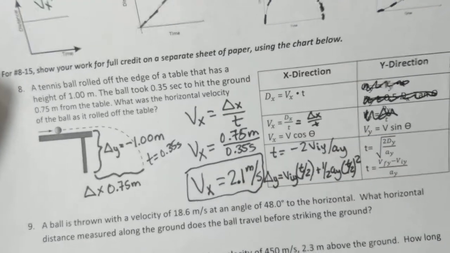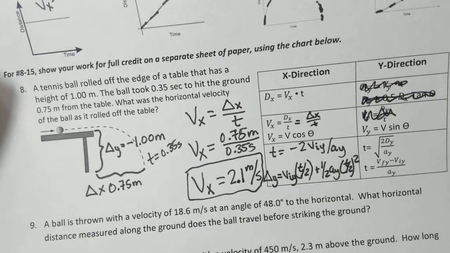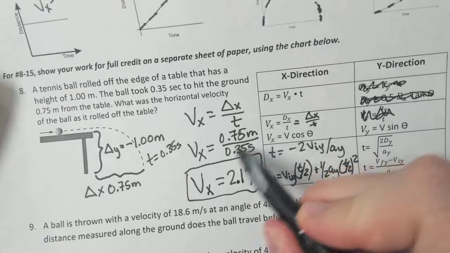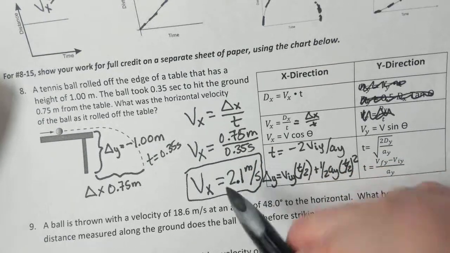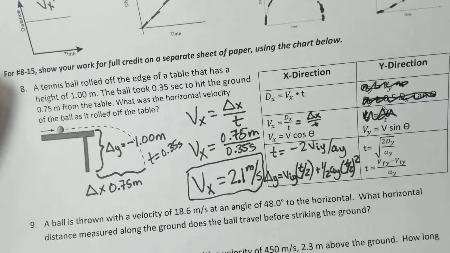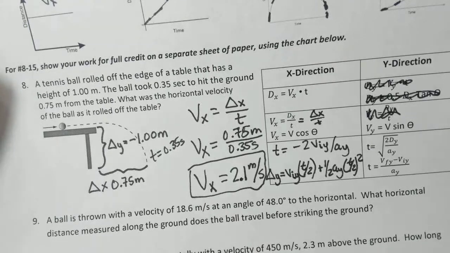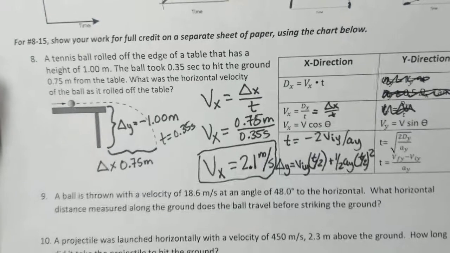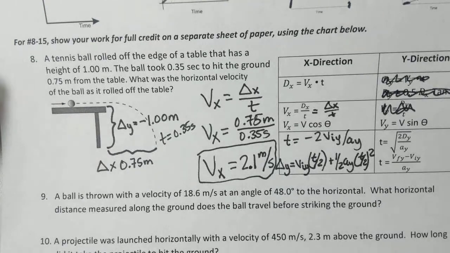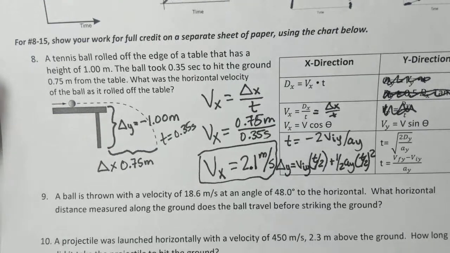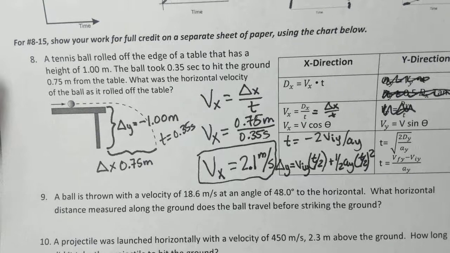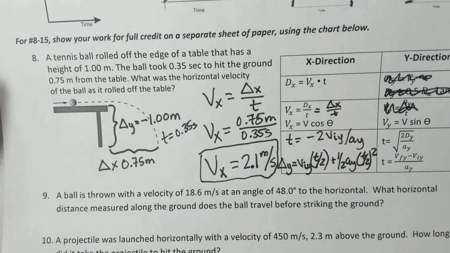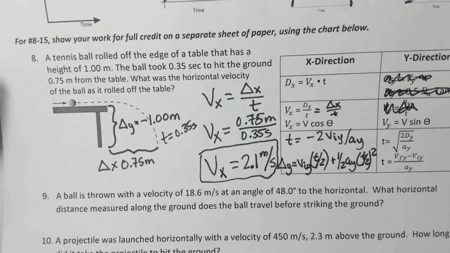0.75 meters divided by 0.35 seconds gives you 2.1.